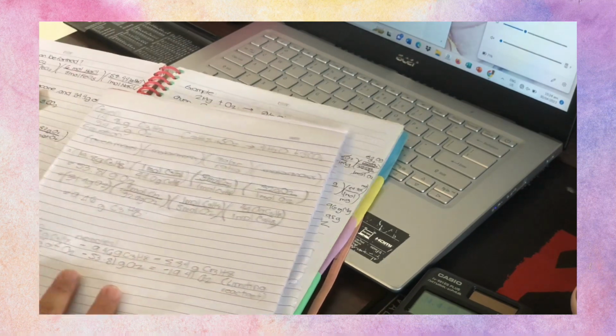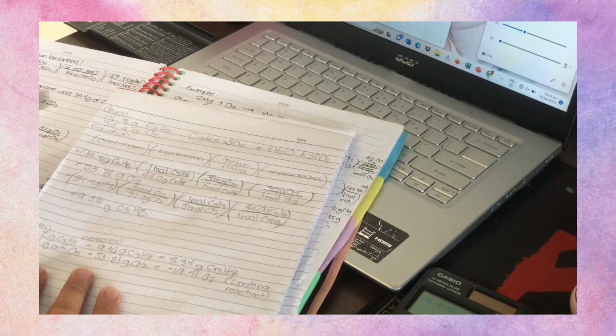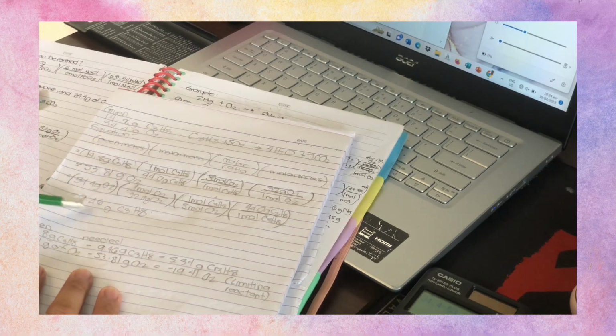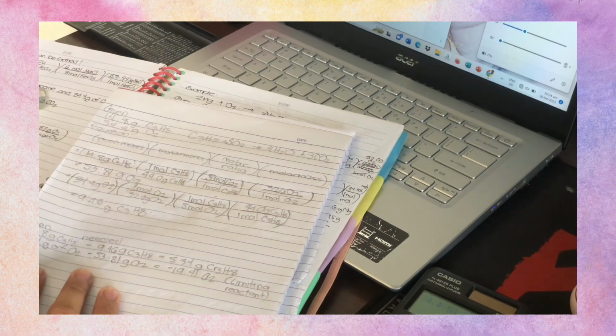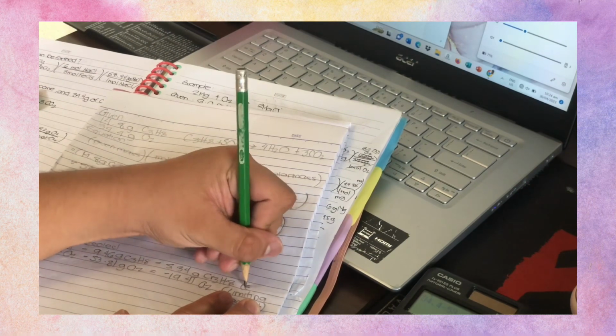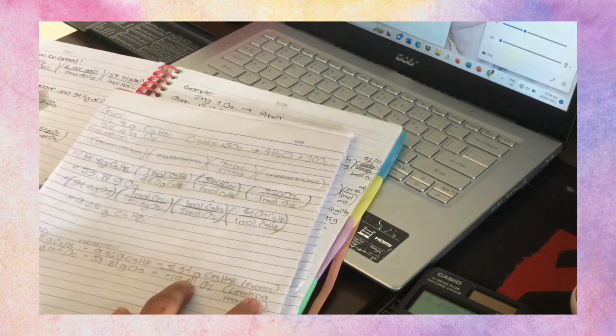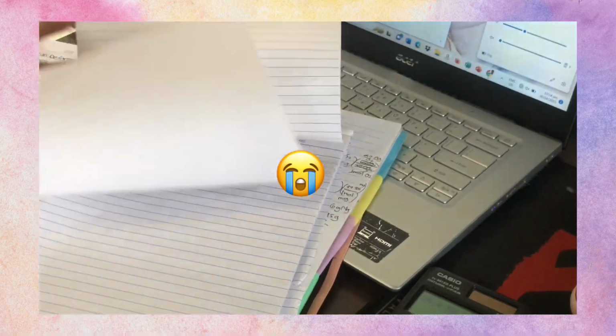And for the excess, in the given, we have 14.8 grams of C3H8. However, in the solution, we only need 9.46 grams of C3H8, which makes C3H8 have an excess of 5.34. That's it. That's how easy it is.